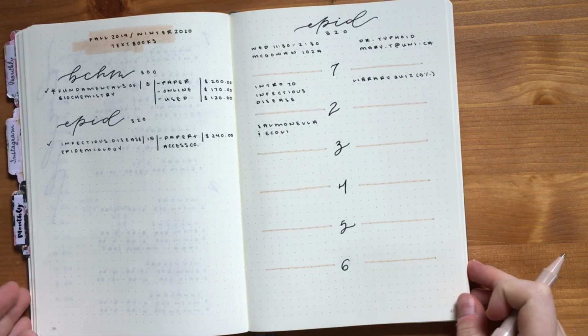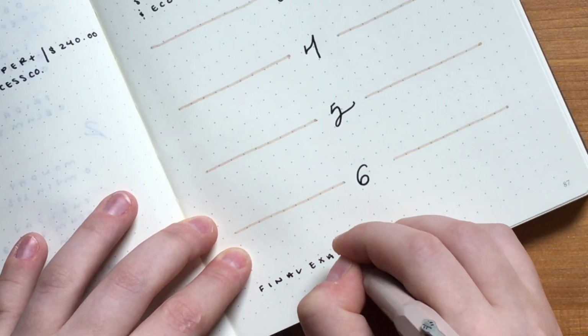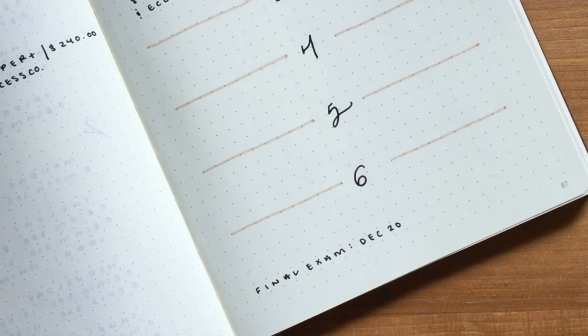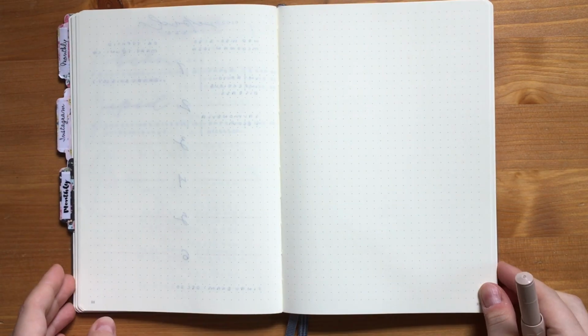I especially found this helpful for referencing back to it when I had a midterm and trying to figure out what I actually covered from week, let's say 3 to 6.